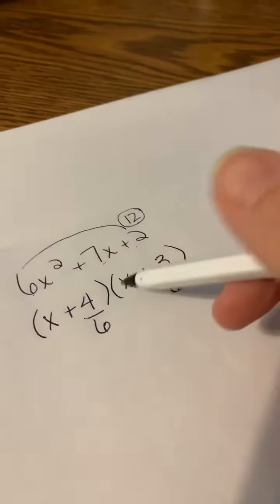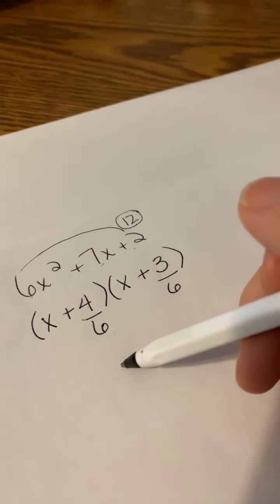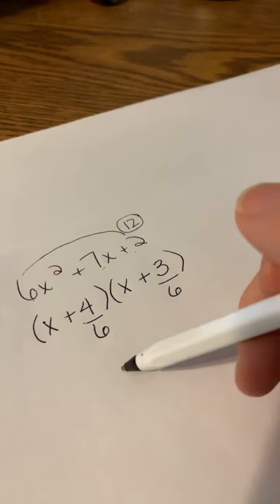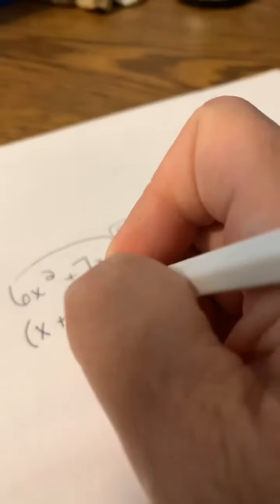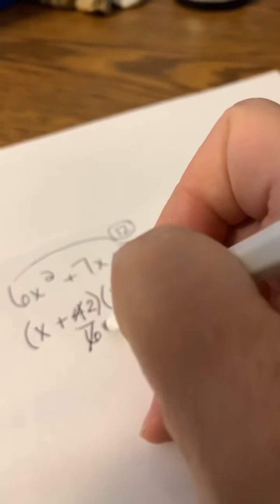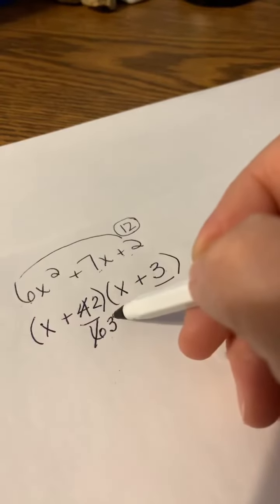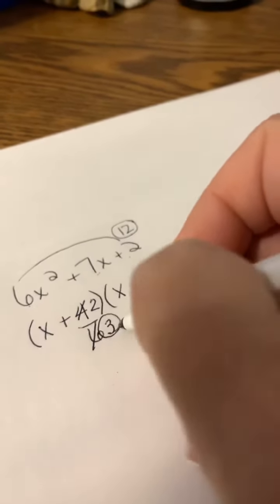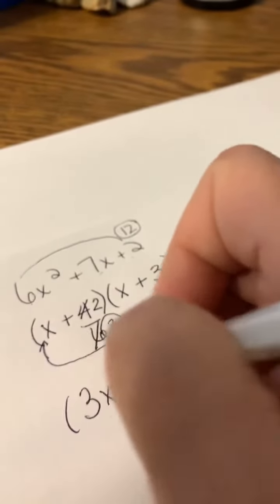And this one's different because 4 over 6 is not simplified. 2 will go into 4 and 2 will go into 6. So 2 goes into 4 twice. 2 goes into 6 3 times. I'm still ending up with a fraction. So I'm going to take this 3 and slide it over here, and it becomes 3x plus 2.